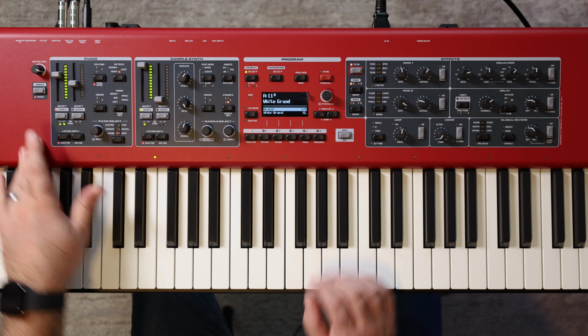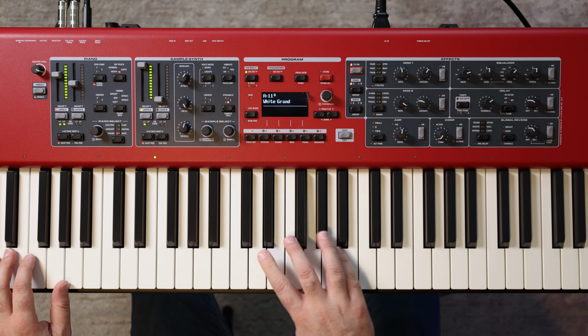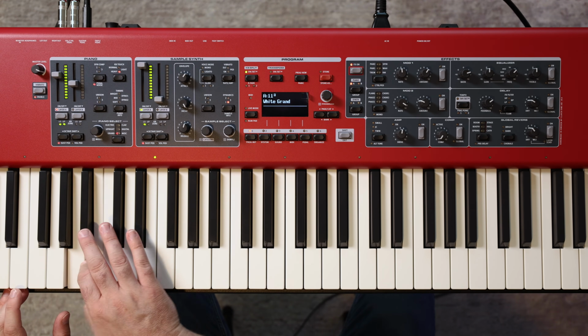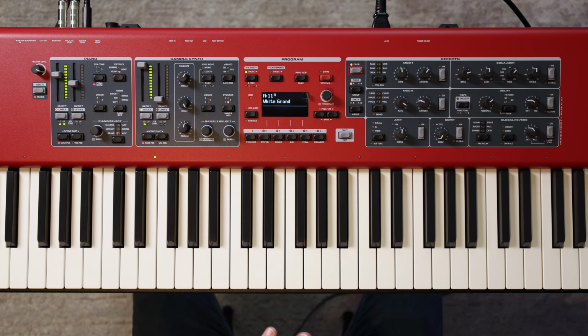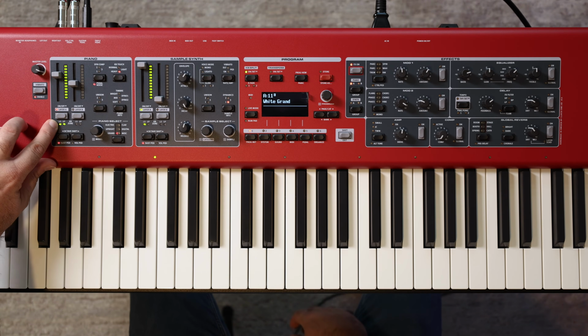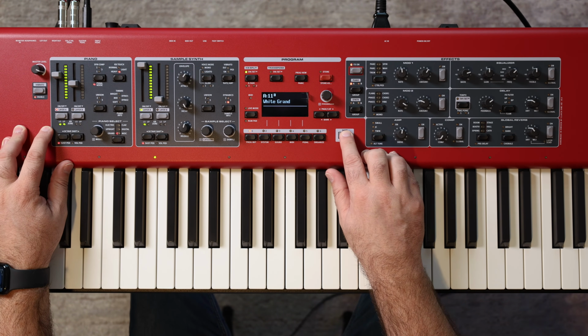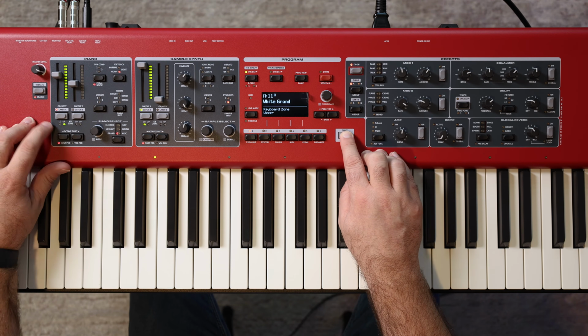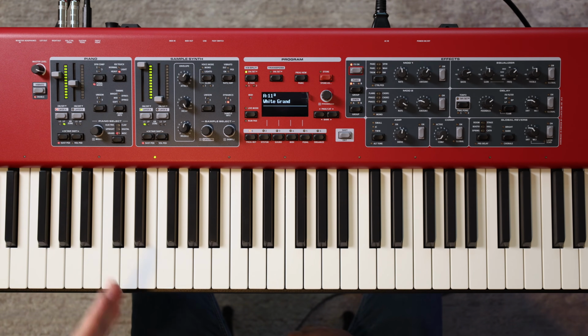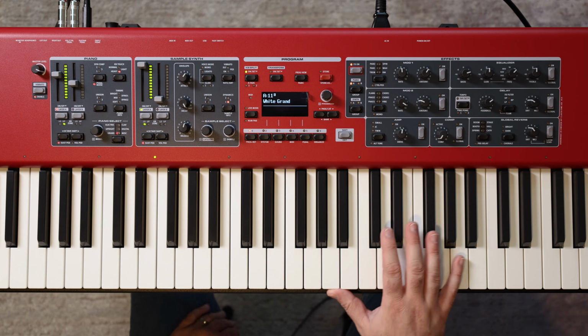So tapping on layer A. Now the piano's over the whole thing. We can see that here with our low and up LEDs that are lit. So let's hold Shift and tap on the layer A button one time to just put the piano in the upper zone.